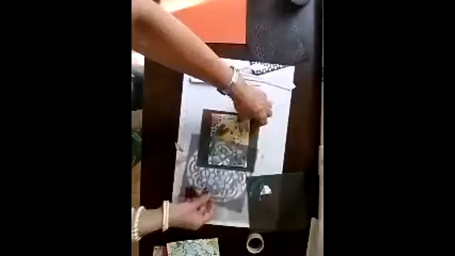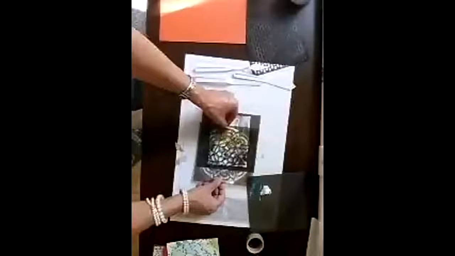I'm going to kind of just offset. So Terry asked a minute ago if you had a silicone mat on top of your grid paper.